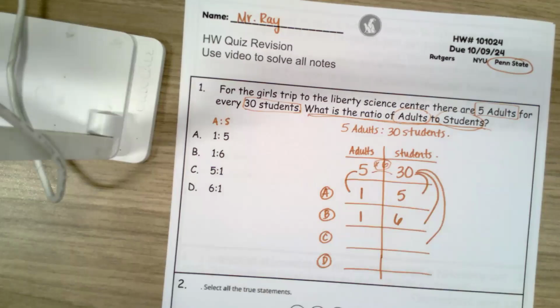Sometimes it's not as easy, so I'm going to show you how to look at it on a table as well. A mixture of orange paint contains 8 teaspoons of red paint to 12 teaspoons of yellow paint.